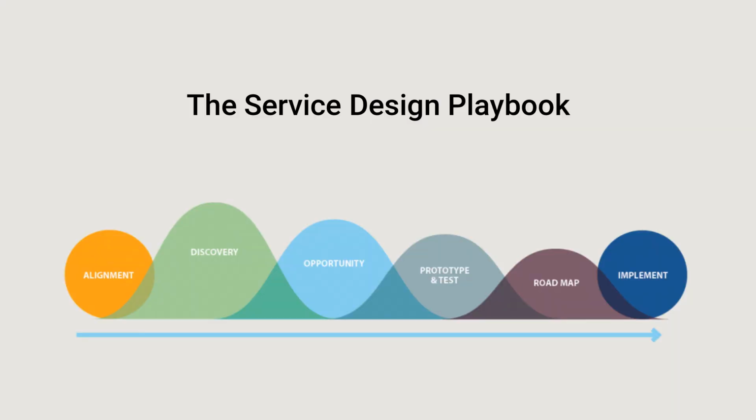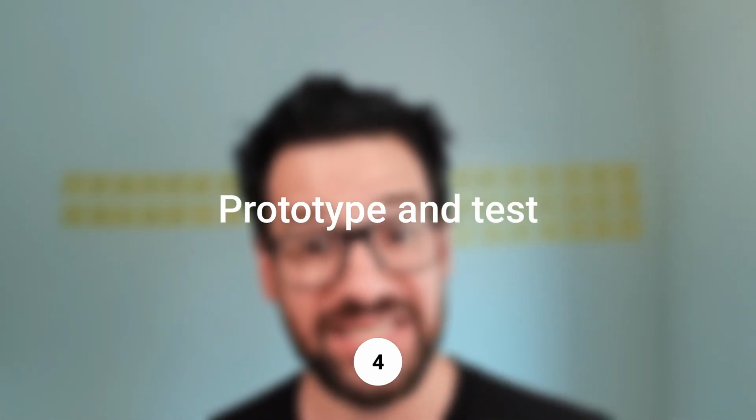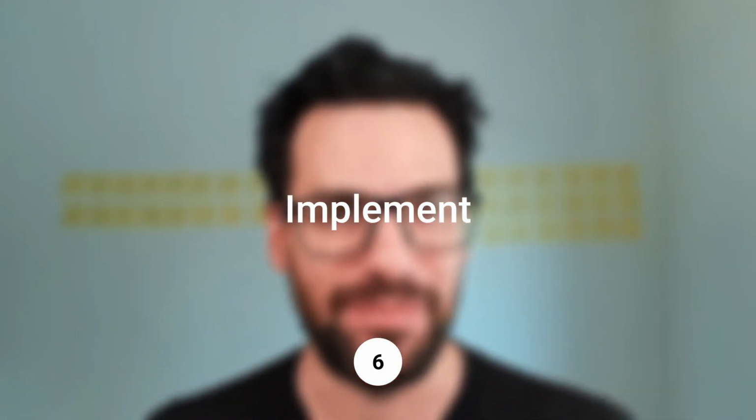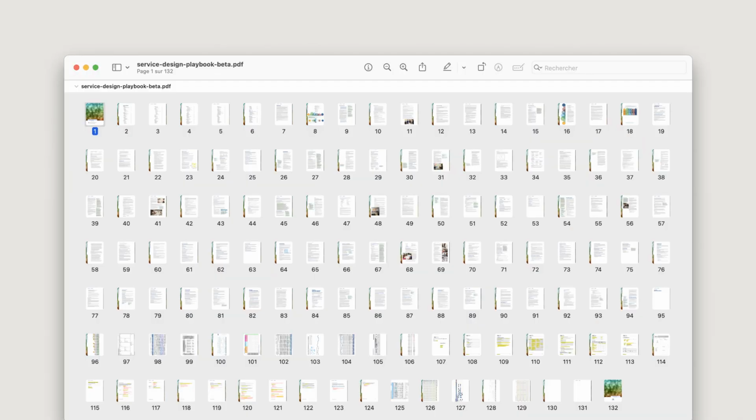The Service Design Playbook by the British Columbia Government Public Service Department. It has 6 steps: alignment, discovery, opportunity, prototype and test, roadmap, and implement. This process comes with a documentation of 132 pages, so there is a lot that you can learn from it.